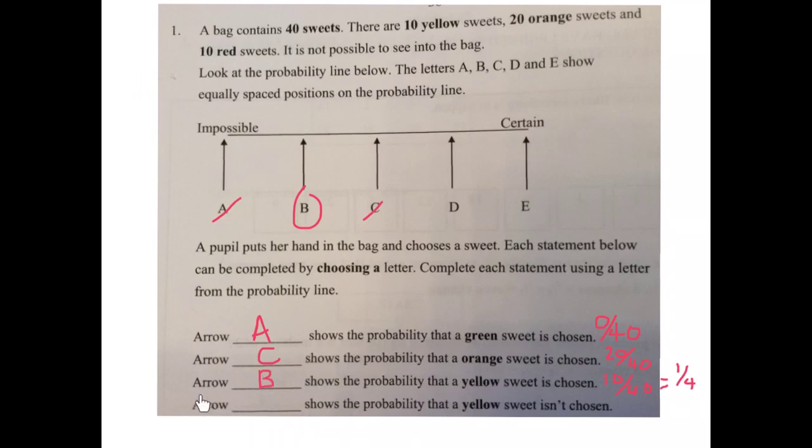And then our next statement, arrow something shows the probability a yellow sweet isn't chosen. Well, for a yellow sweet to be chosen, there's 10 of them, so a yellow sweet not to be chosen would be 30 over 40, which is 3/4. So that is our D statement. It's not certain because that would be 40 out of 40, but it's close to the E, so it must be D.